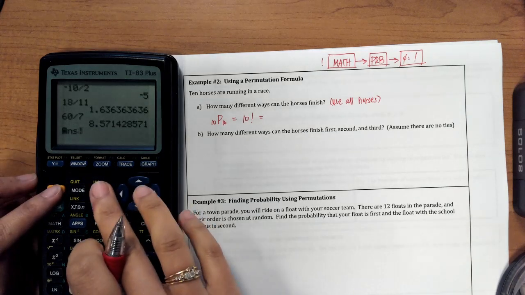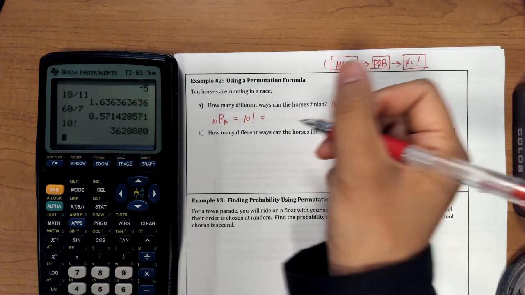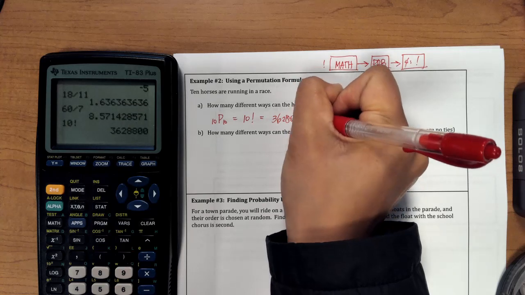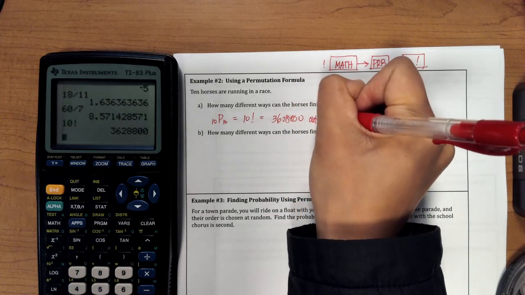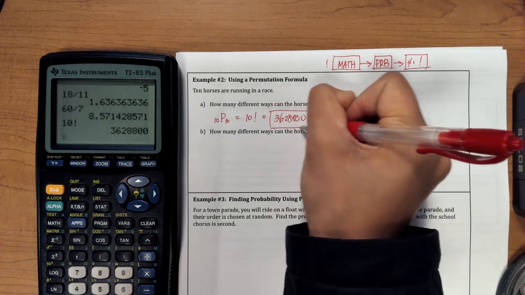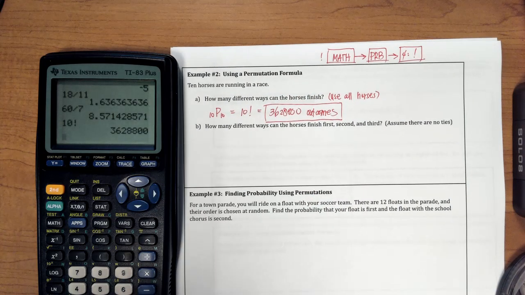And I don't have a number, so I need to input 10 factorial, which is a big number, 3628800 outcomes. It's a lot. Okay, that's why horse betting is pretty intense, because there are so many possible different outcomes.